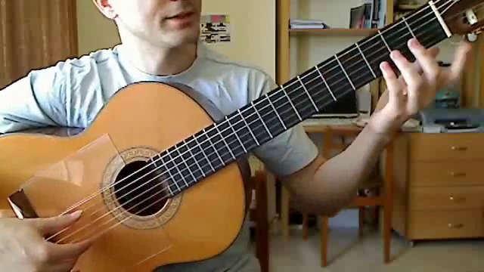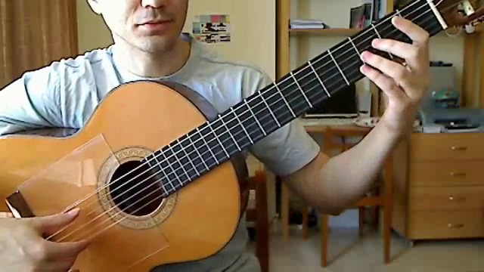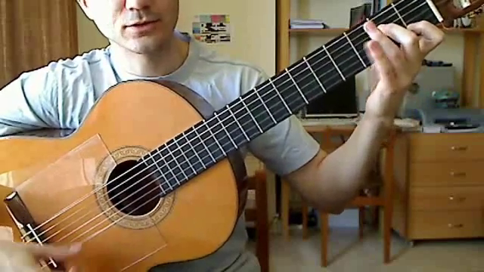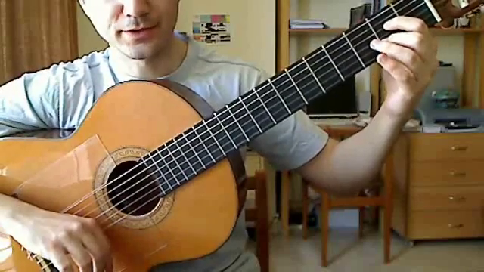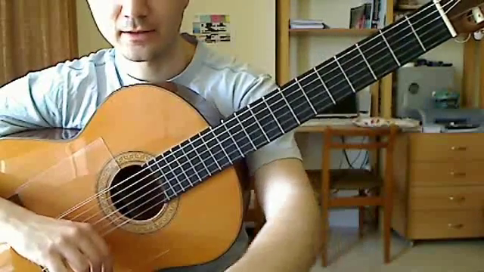Okay, so you will hear the difference between the minor chord and the major chord in that part of the song. You should be able to pick that up.